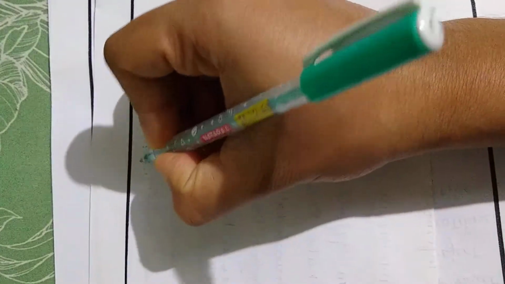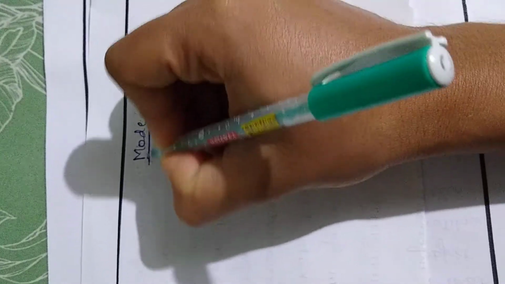Today, let us study what is mode. Okay, I will just dictate the meaning of mode. Just write it down. Mode is the value which has the highest frequency.